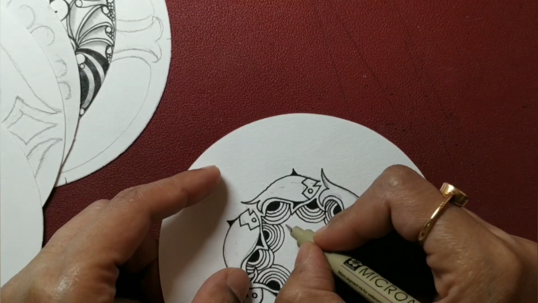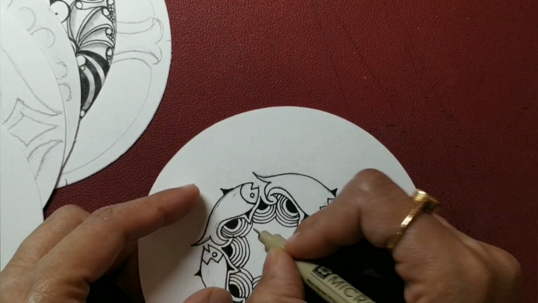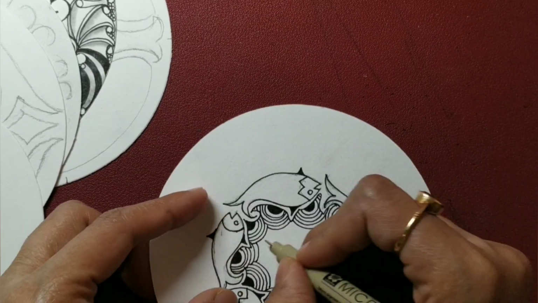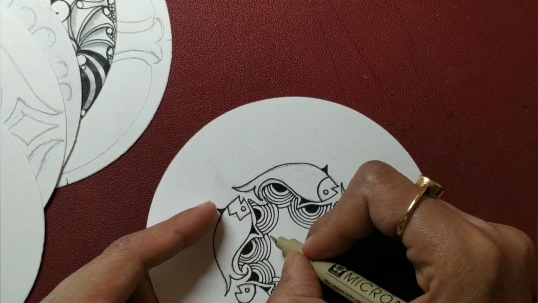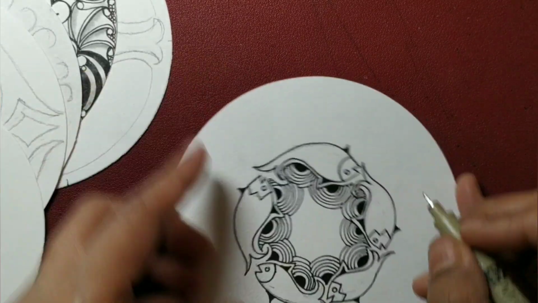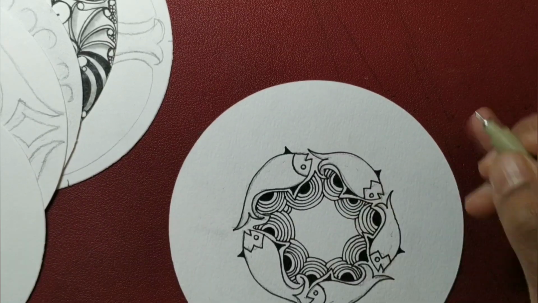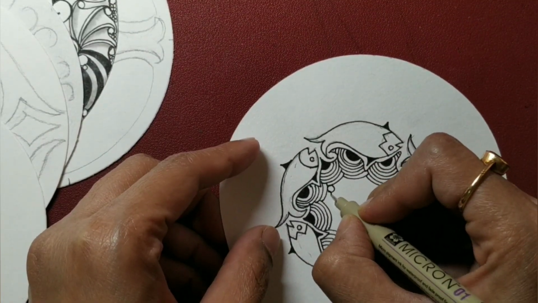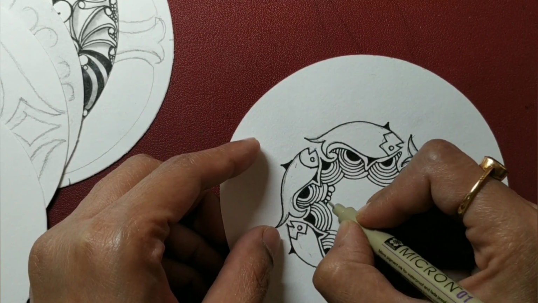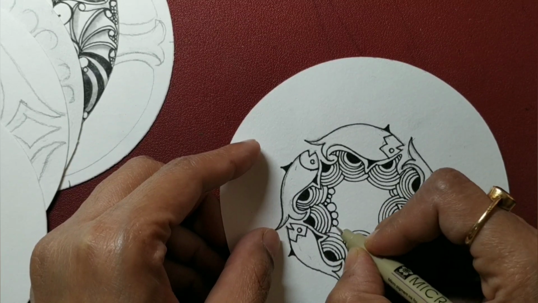So you can see here the auras are now connected, added 2 or 3 more layers and they are now connected with each other. So they create an enclosure. And now we can go ahead and just fill up tipple either completely or leave some space, right? So I'm just going to add some tipple inside.